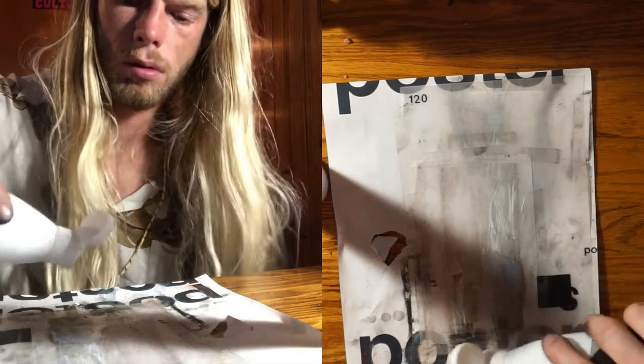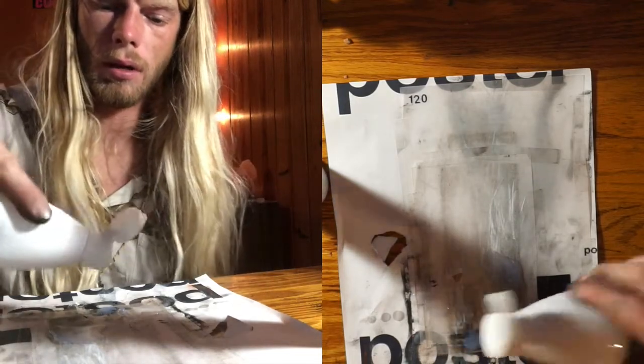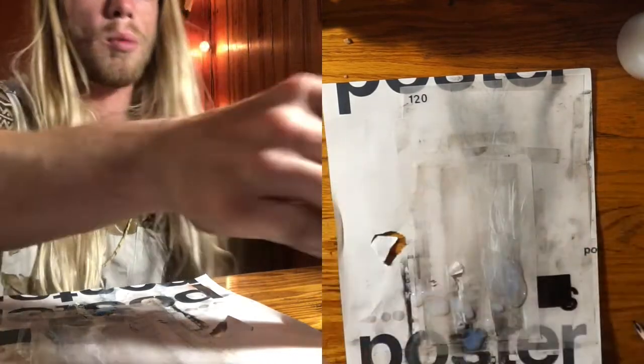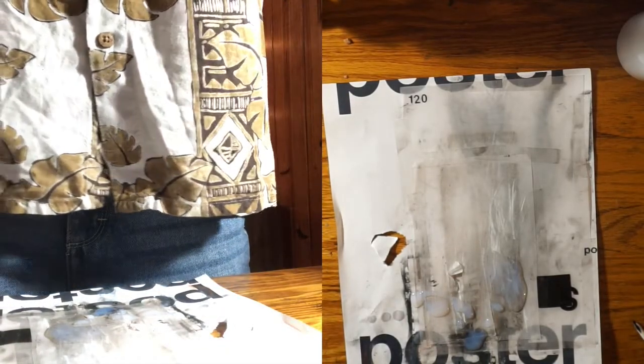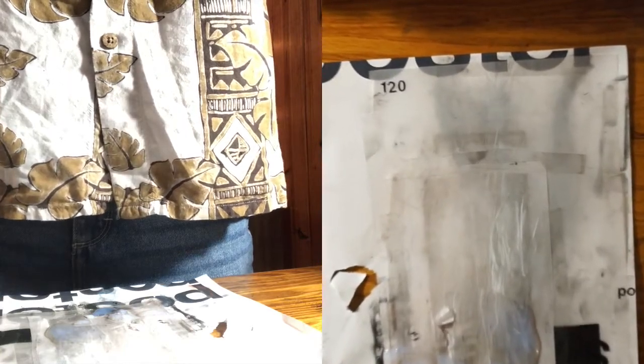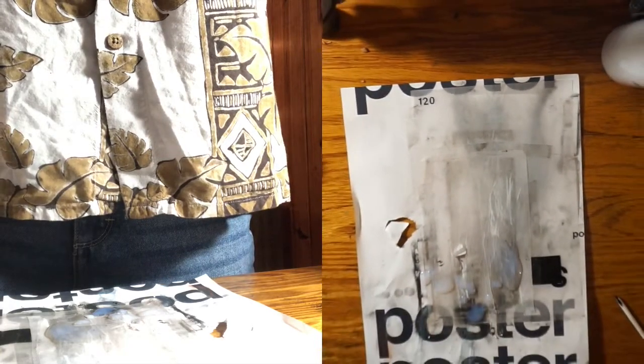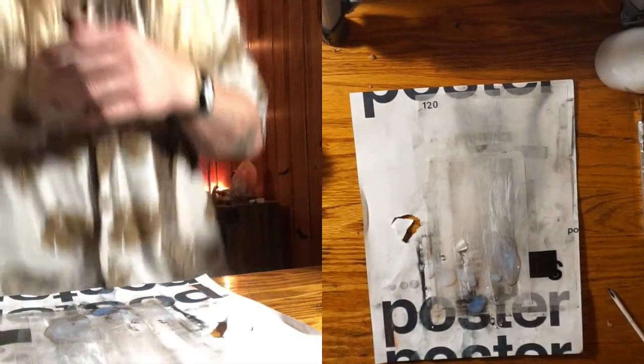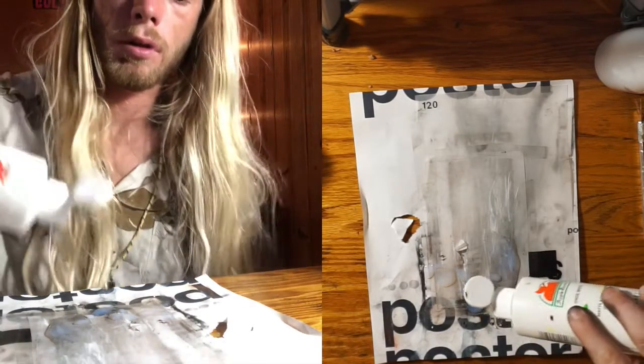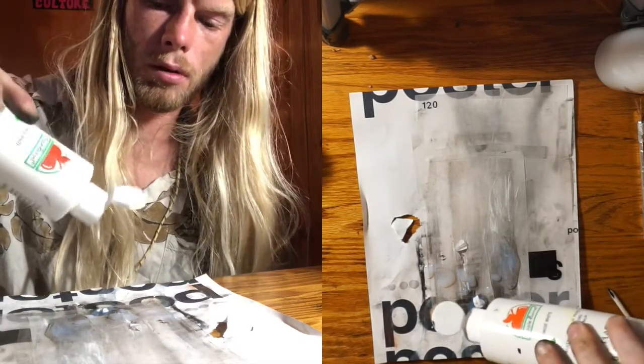There we go. So it's kind of like bluey purple looking. Let's zoom in for this part a little bit. Oh, maybe not. Just put a little bit of white paint on there.